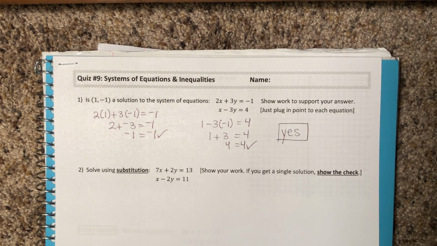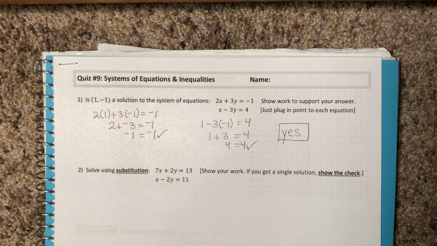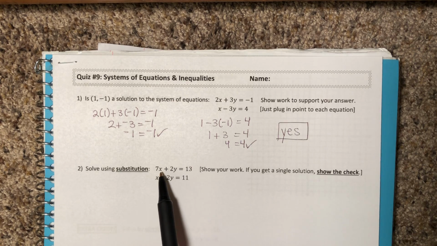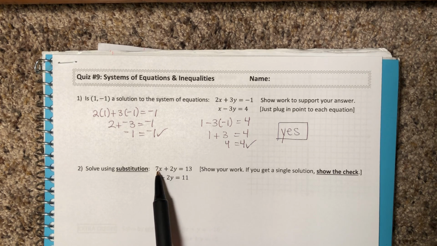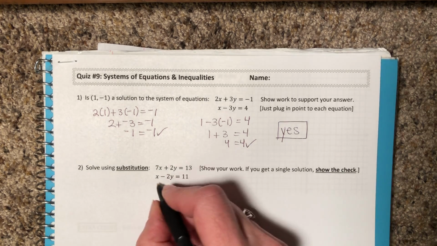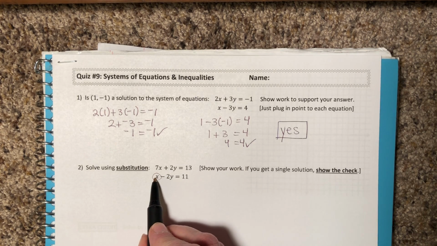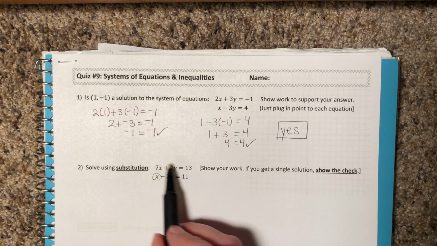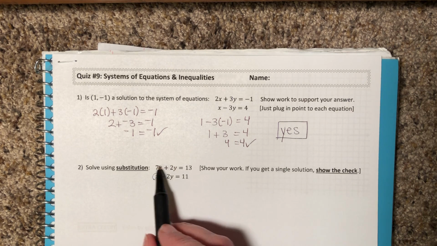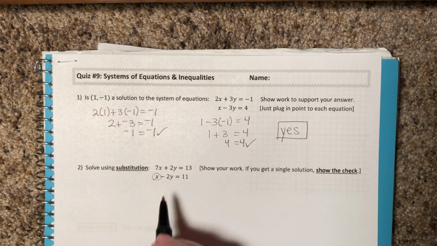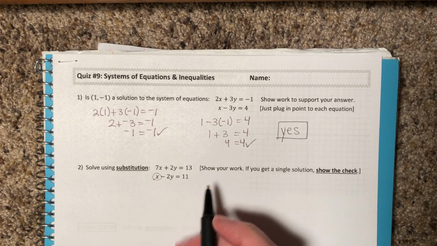Number 2, we want to solve by substitution. And one thing I noticed going over the practice quiz is that some of you are either not solving for one of the variables, or you're trying to take a hard term and solve. For example, you might be trying to solve for the x here in the 7x, which would be a lot harder than trying to solve for this x, which is already by itself. It has no number in the front. Pick the easiest of these 4 terms. Pick the easiest one to solve for. That would be this one in the second equation.